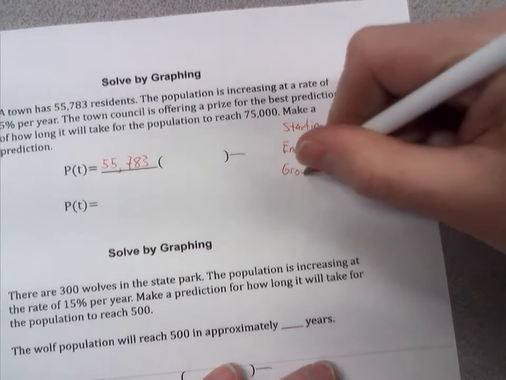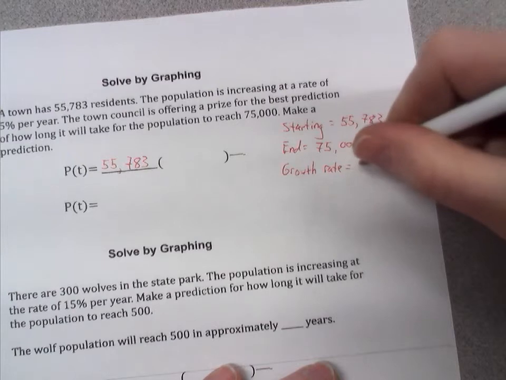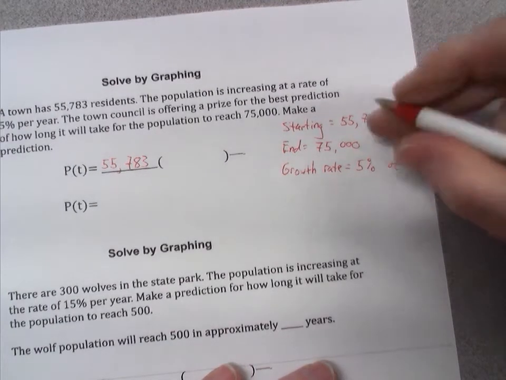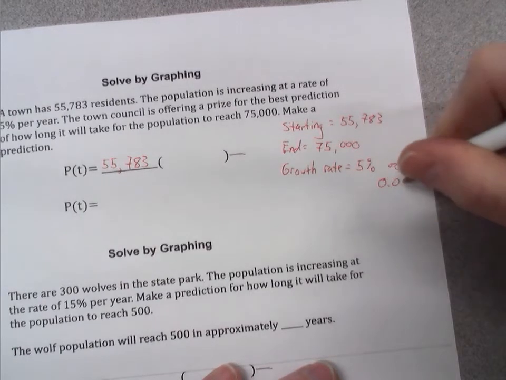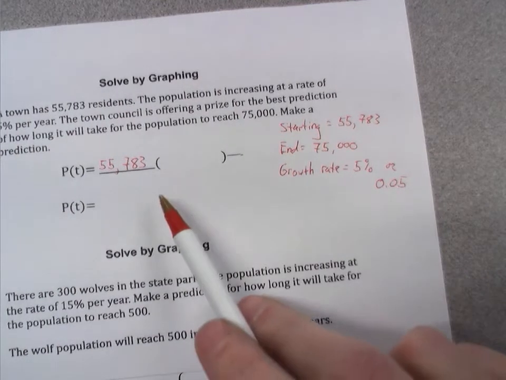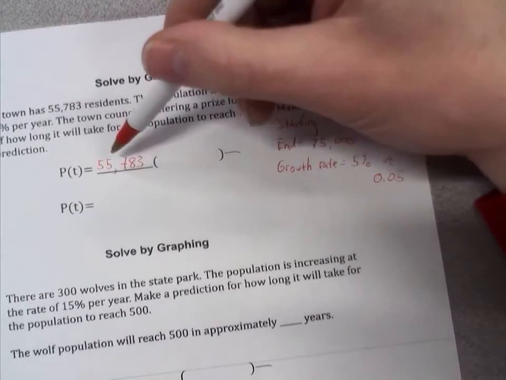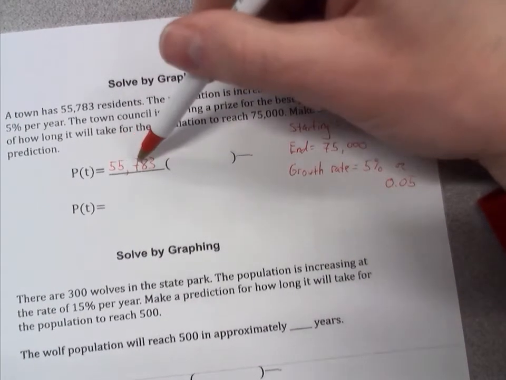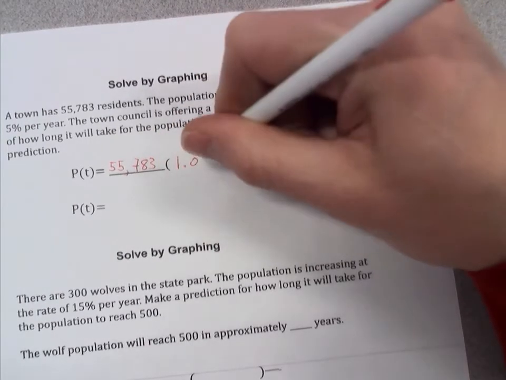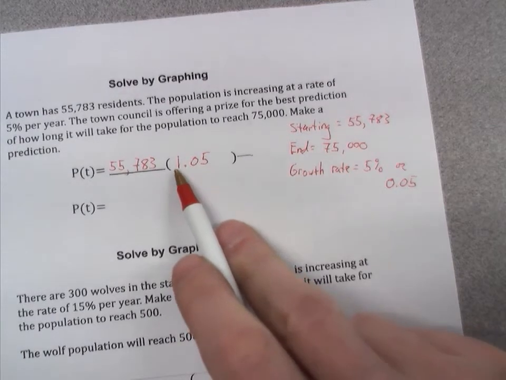And then the growth rate equals 5%, or 0.05. And so we need to add that to what there would normally be, which is 100%, which is 1. So our function then is going to be P of t equals 55,783 times 1.05. That's our population growth. This is a growth of 5%.